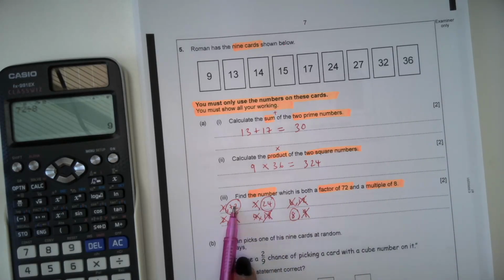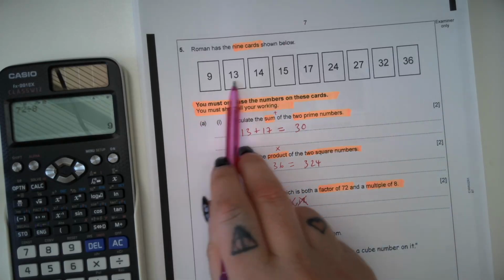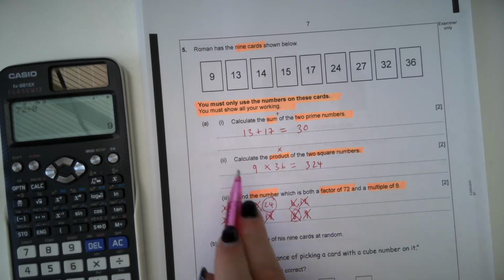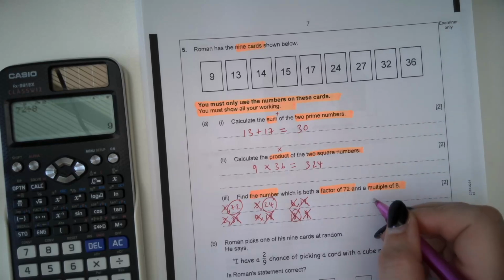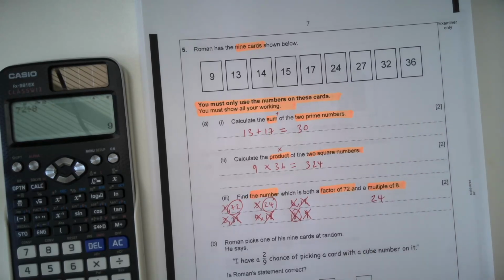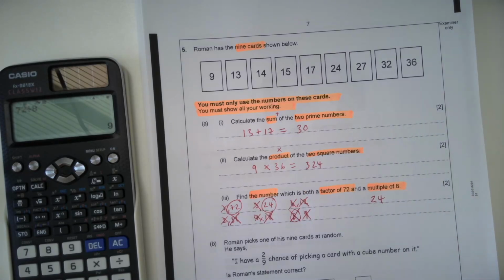Do we have any of these three numbers in this list of cards? Well, we don't have the number 8. 24. We have the number 24. So that is the number that is both a factor of 72 and a multiple of 8.